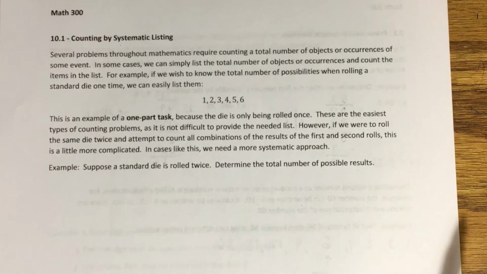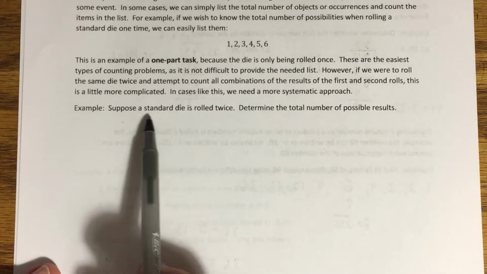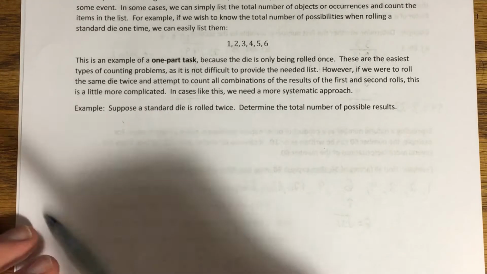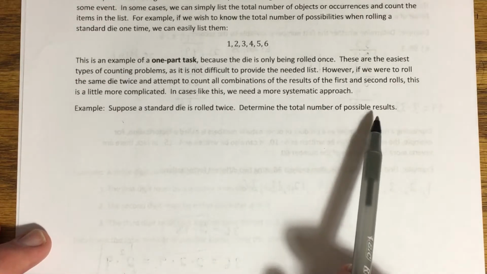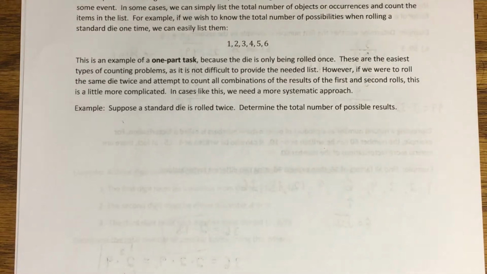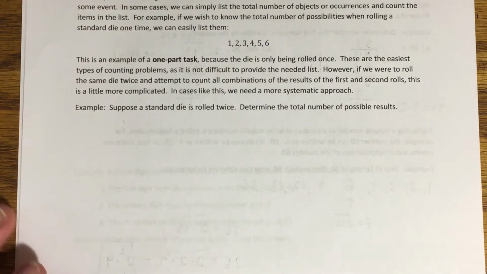So we're actually going to make that our first example. Suppose we roll a standard die twice, one after the other. We want to determine the total number of possible results. Now, a little bit later, I believe in section 10.2, we're going to develop a mathematical rule for dealing with multi-part tasks. But for now, we want to look at just listing everything in an intelligent way.